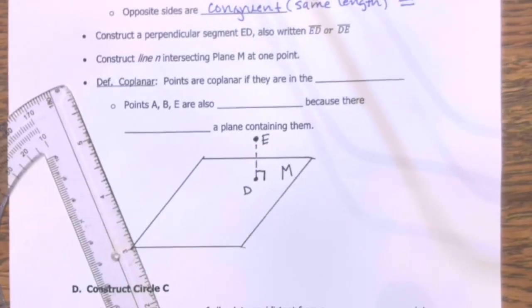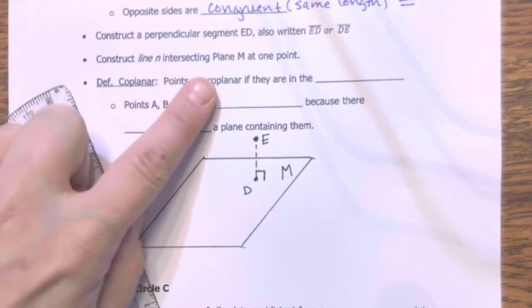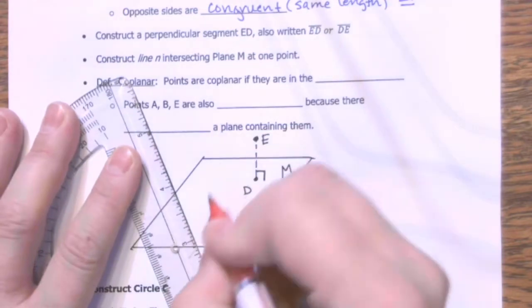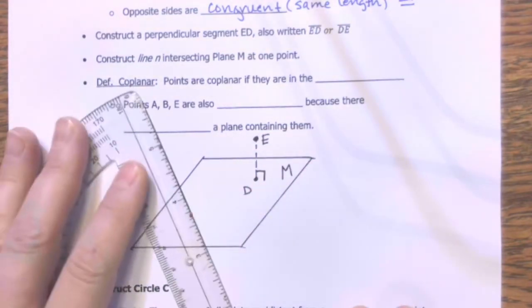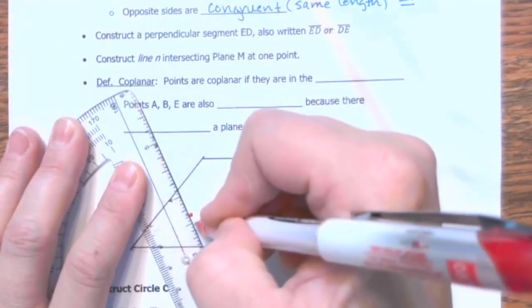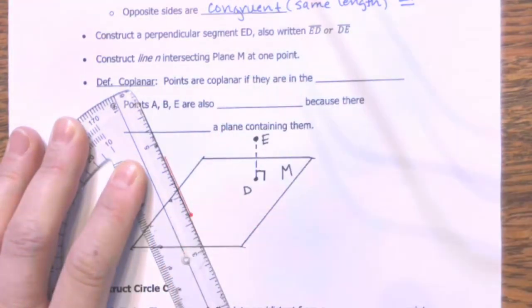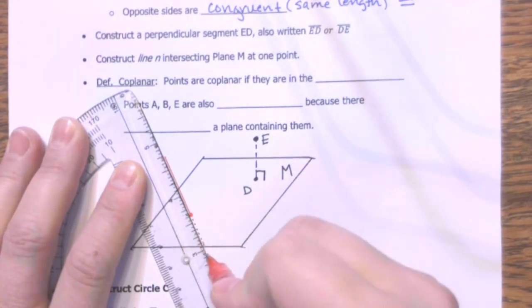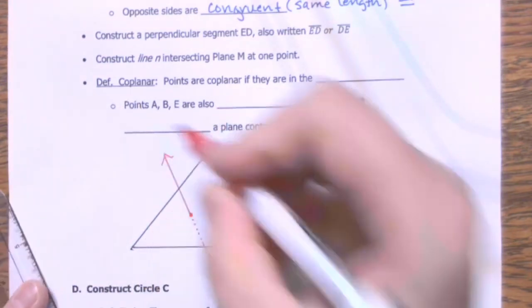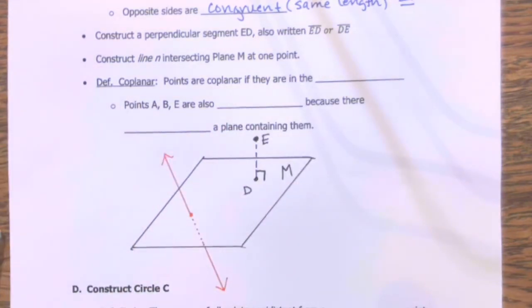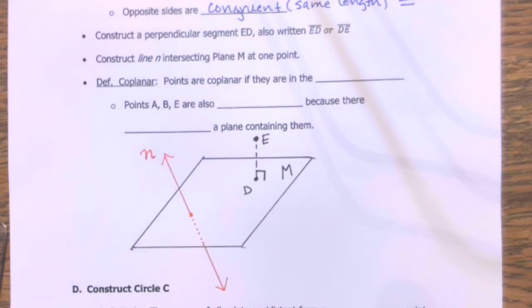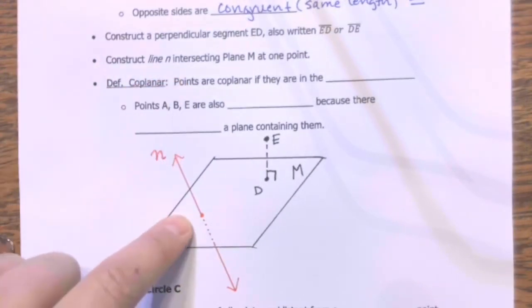All right, now we're going to construct a line N intersecting plane M at one point. Basically, if it's intersecting a plane, it's punching through it. So you take your ruler and mark where you want it to punch through. Where you can see it on top of the plane, it's a solid line. Where it's behind the plane, you use a dashed line, and then where it sticks out again, you go to solid. And it's a line, so it gets arrowheads. This is line N, so N is a cursive N at one of the ends because it's italicized. This is a line intersecting plane M at one point.